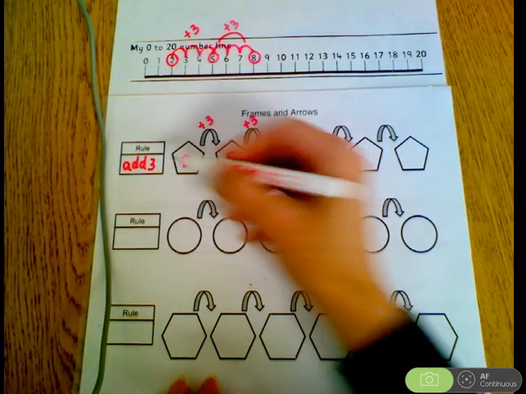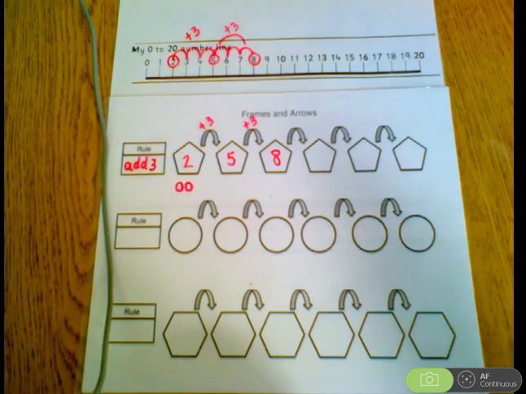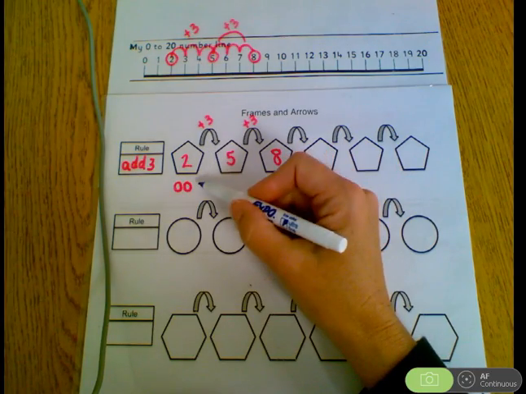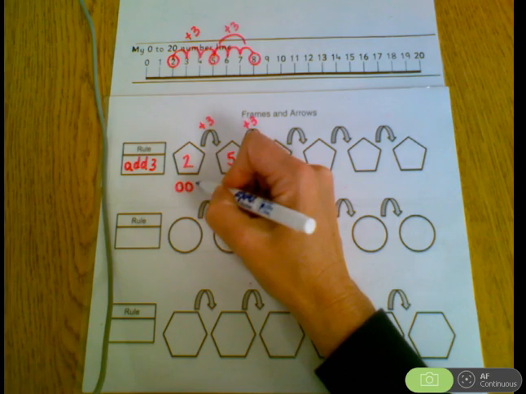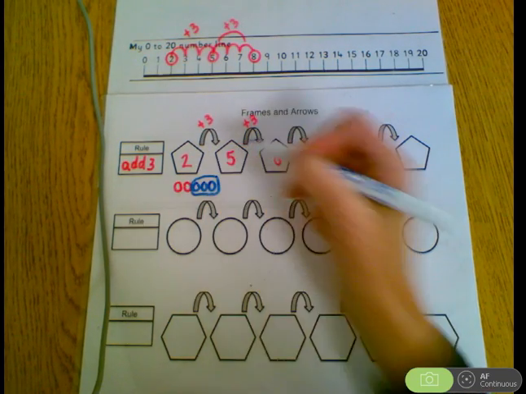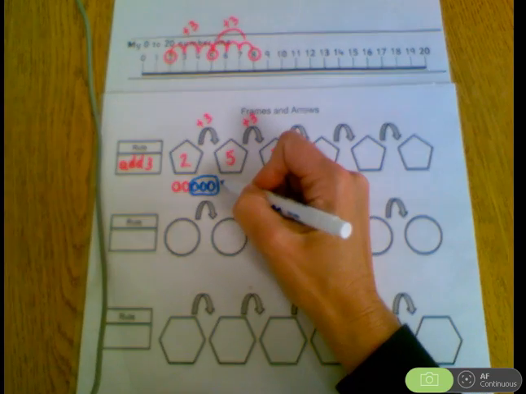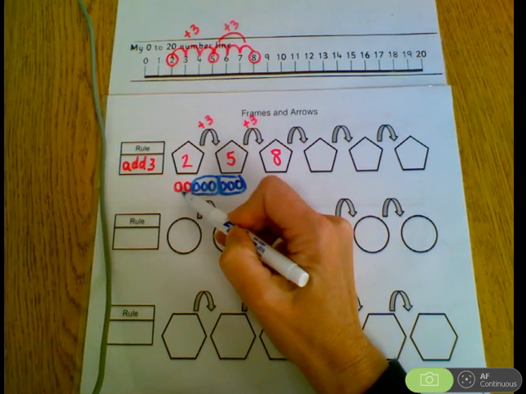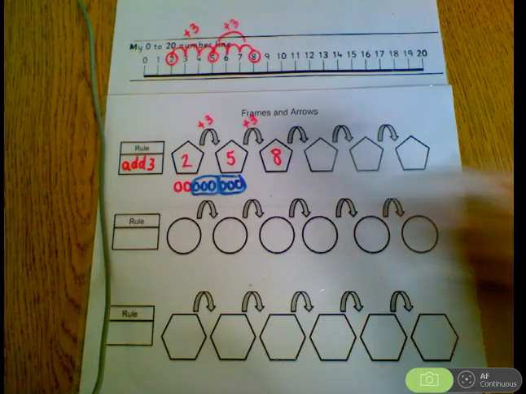Another way I could do this is I could make 2 circles, and then I could draw more circles until I figured out until I got to 5. So I have 1, 2, 3, 4, 5, and I would see that I added 3 circles. Now I have 5. Add 1, 2, 3, and that means I have 1, 2, 3, 4, 5, 6, 7, 8. So I could draw a picture.